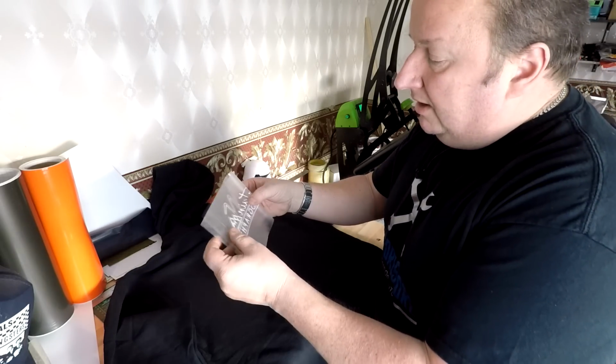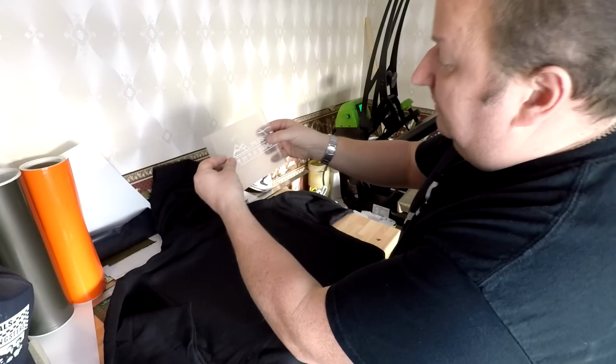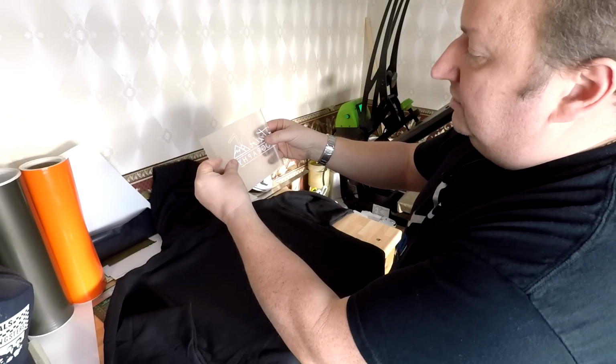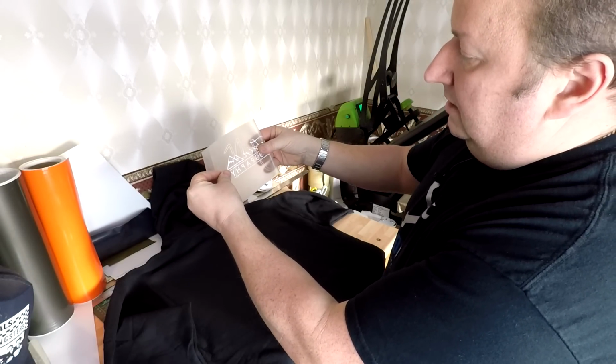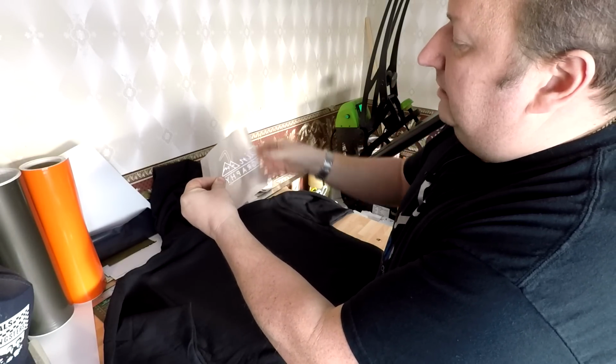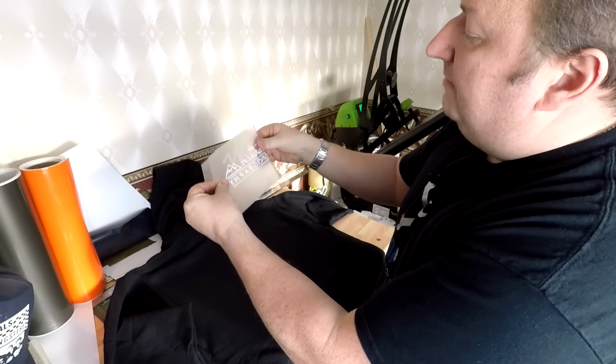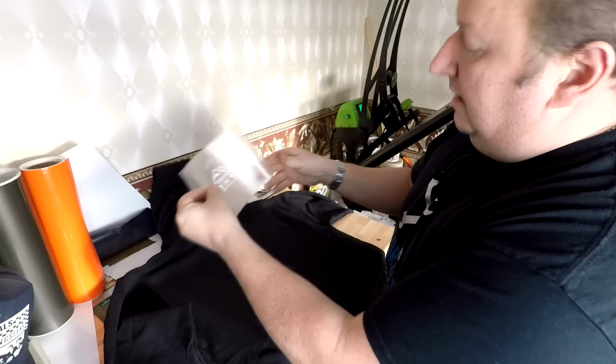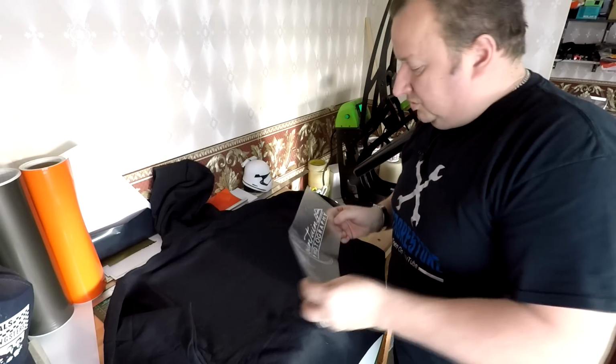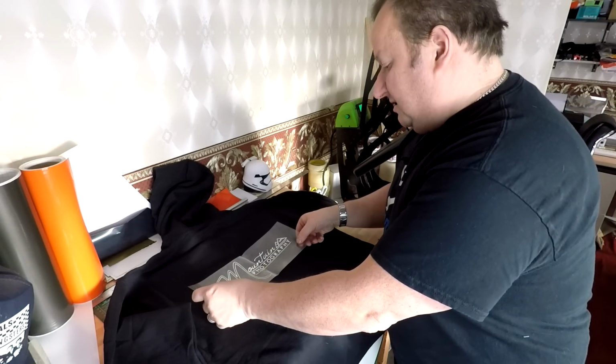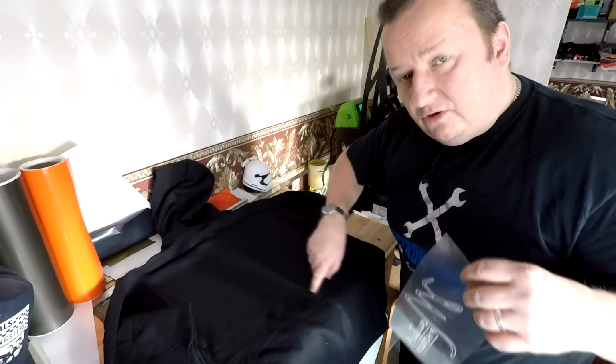And I'm going to fold my graphic in half, as I've told you in other videos, lining everything up until the ends actually meet. And I've put a crease down the middle of my mylar sheet. That mylar sheet I want to line up with the centre line which I've got down the centre of the garment.